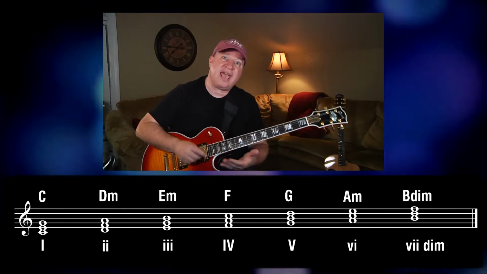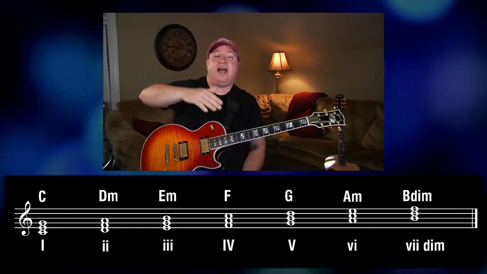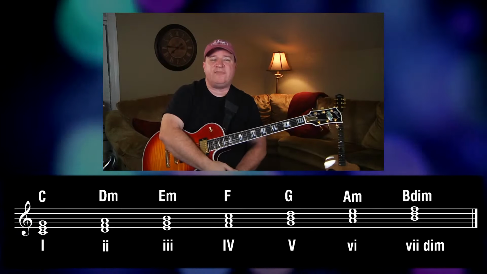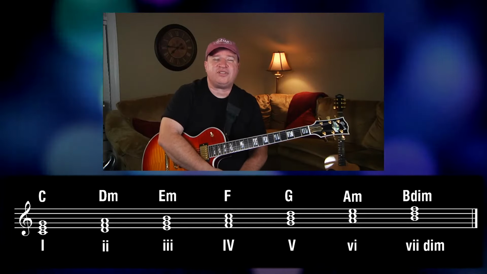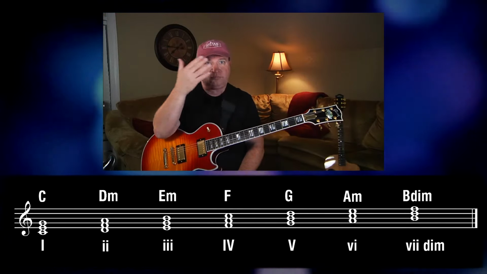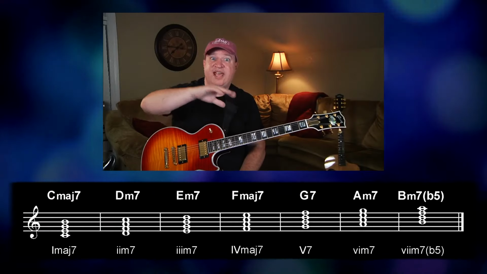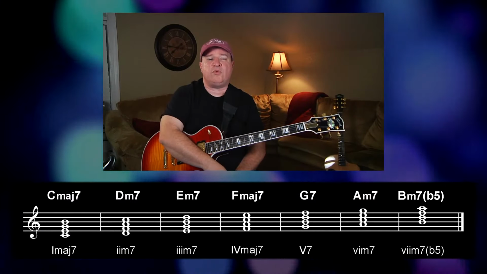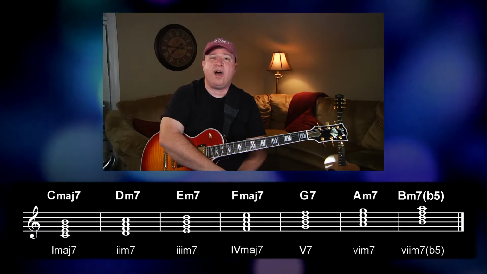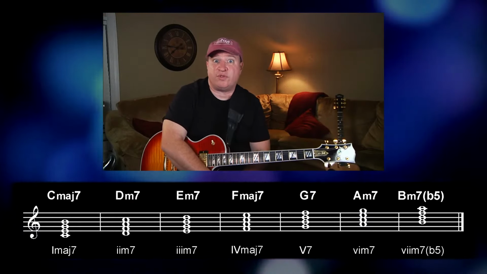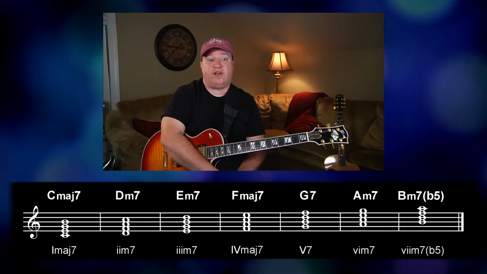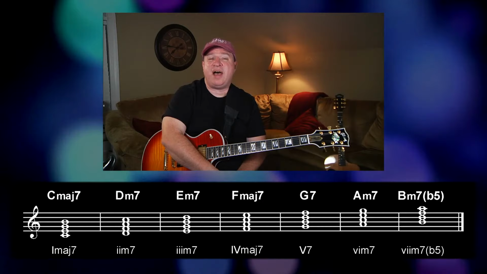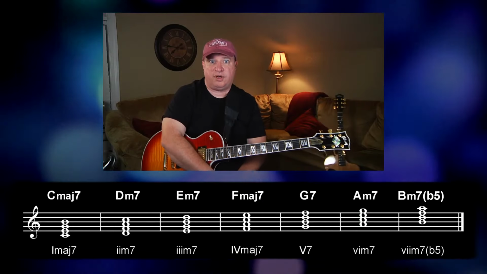Well, what happens when I add a 4th note? I stack another 3rd on top of that. If you look at the next image there, I stacked another 3rd on top, and we end up with the 1 becoming a major 7th chord, 1, 3, 5, 7. The 2 ends up being a minor 7th chord.